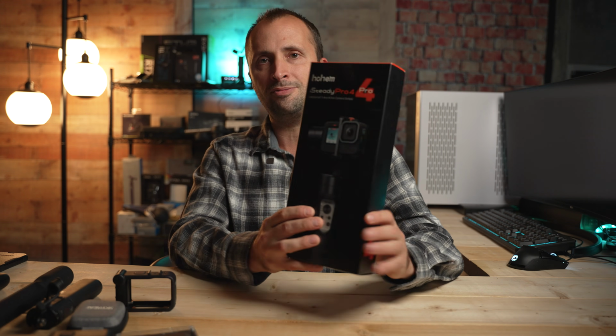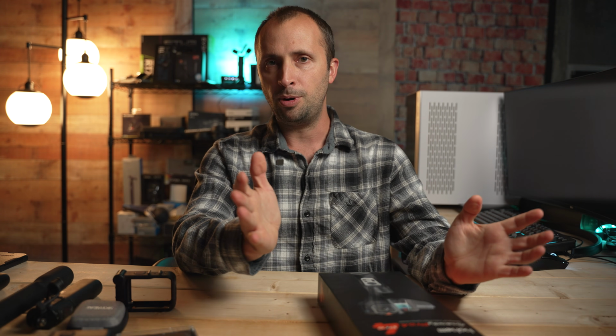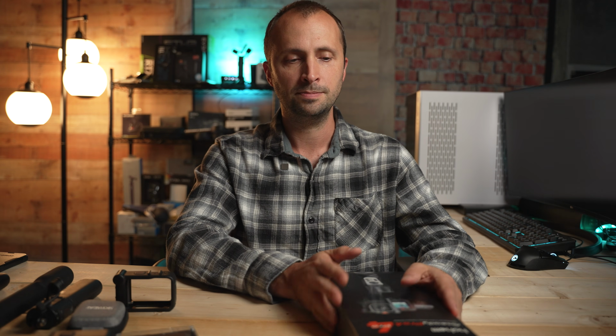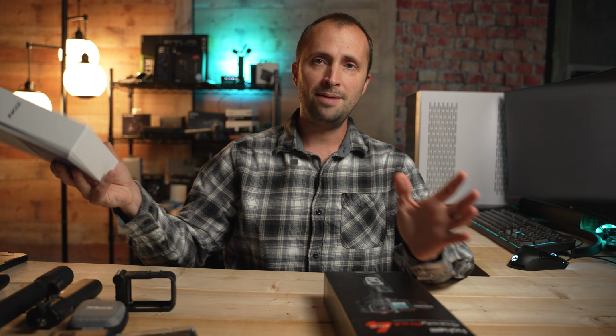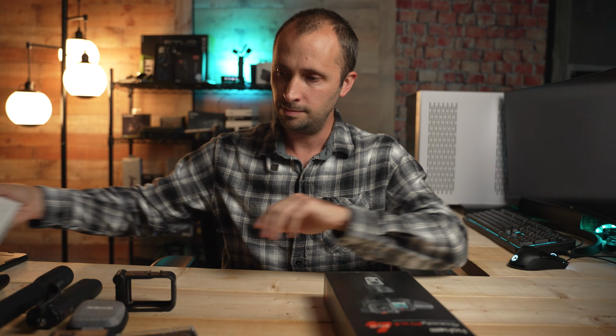But my overall favorite is the Hohem iSteady Pro 4. It's a lesser price, it stabilizes well, and it's just all around easier to use. But if I have to have the media mod, then I'm going to use my Inky Falcon Plus.